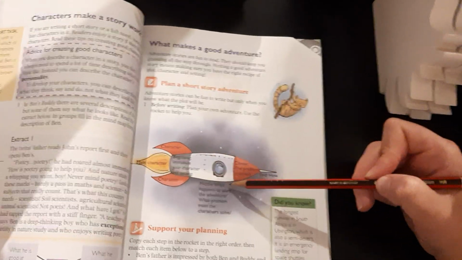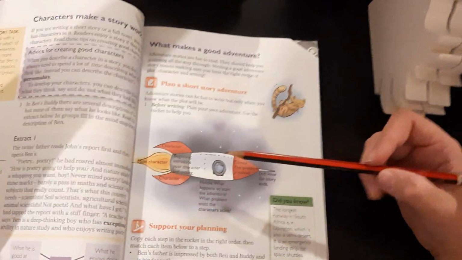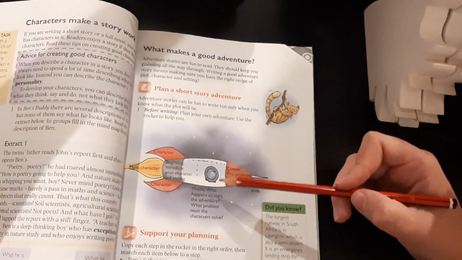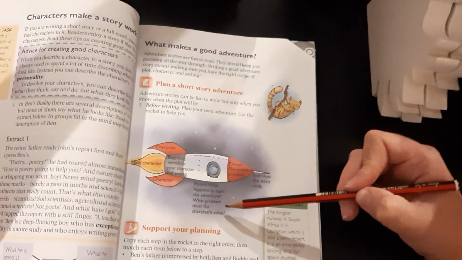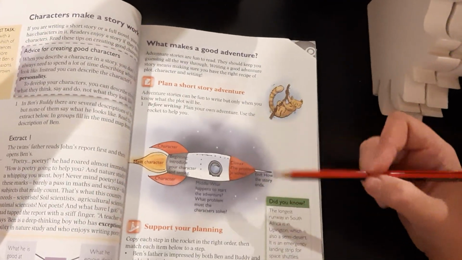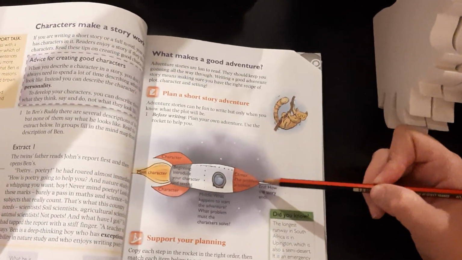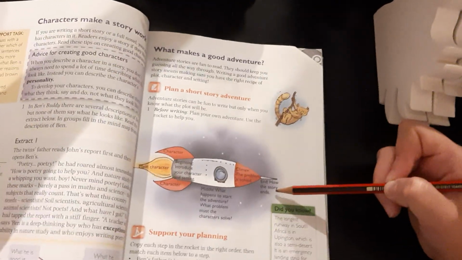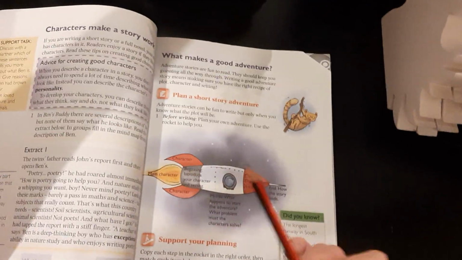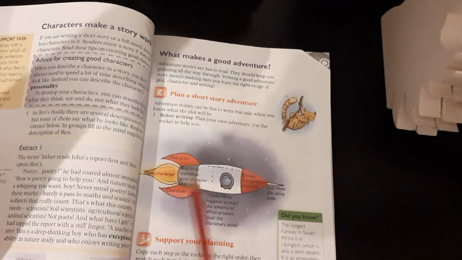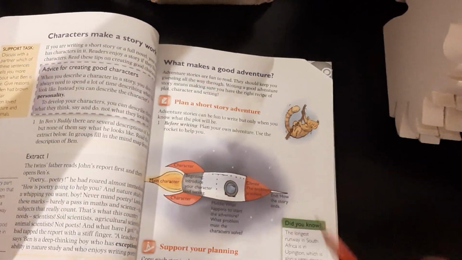Then the middle, what happens to start the adventure. So in the beginning, you will introduce the characters and the setting, so where it's happening. Then the middle paragraph will be what happens to start the adventure. What problems must the character solve? Then your end will be where you solve the problem and how the story ends. So you will just rewrite this. Characters, list your 2-3 characters. Your main character, list your one main character. Just shortly plan your adventure story.